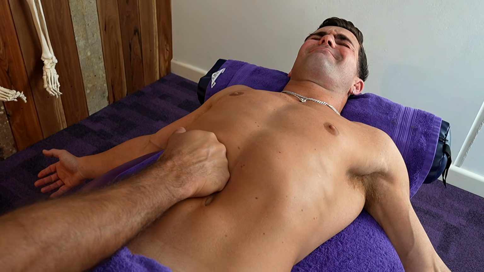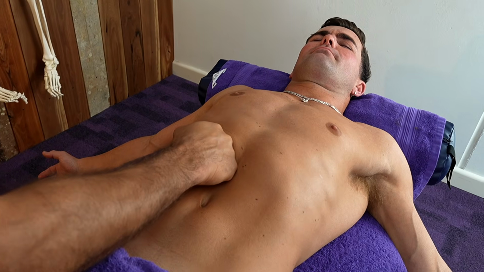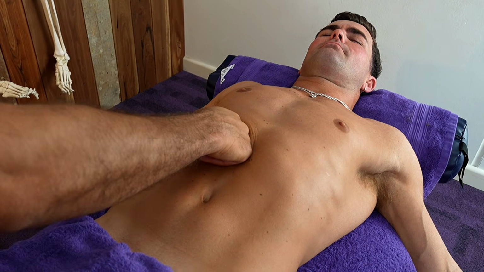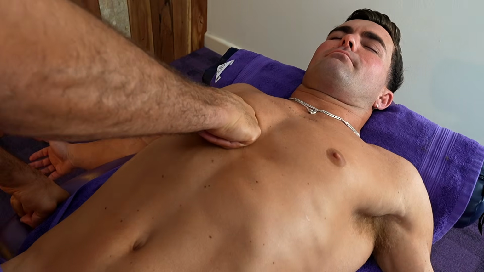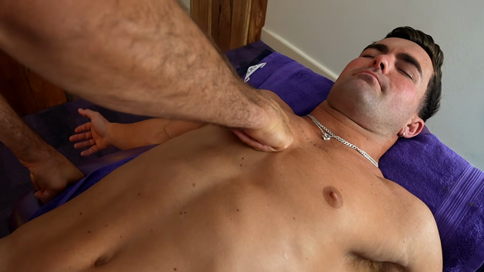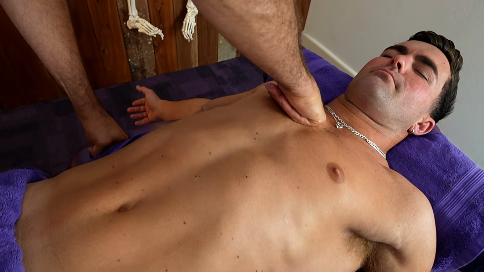You can lighten your pressure and then take it over that rib, and you can even take it right up the chest, because like I said, they could be really closed off through here. You can do some really cool stuff up through here as well to open that whole front chain.